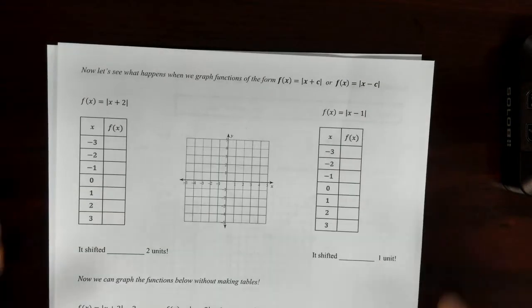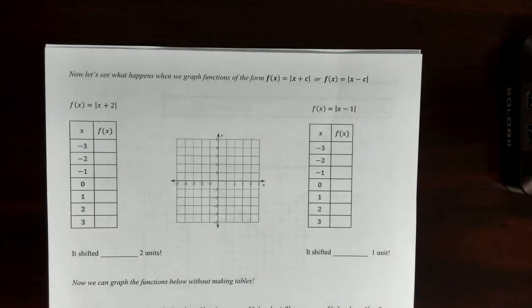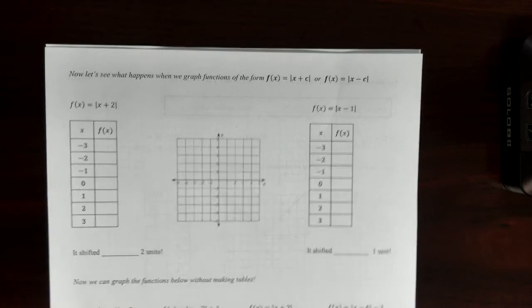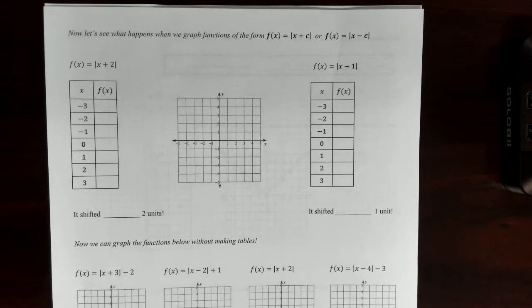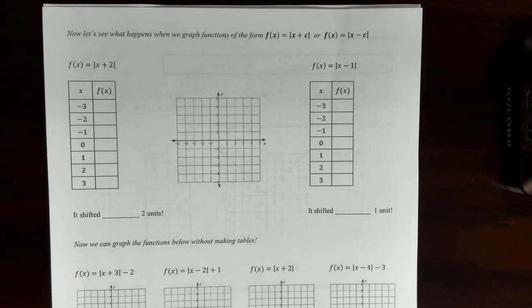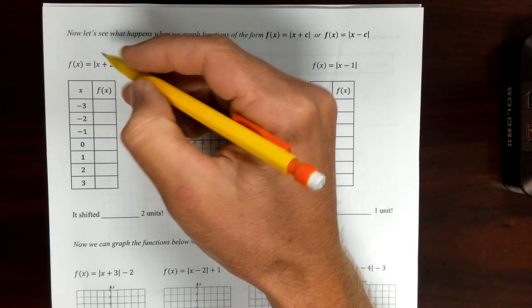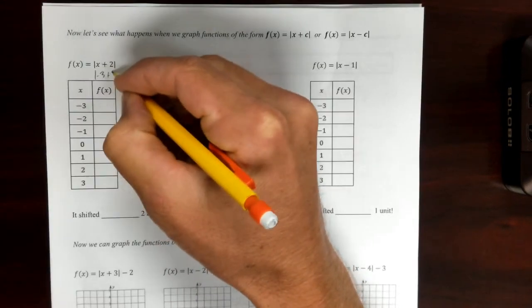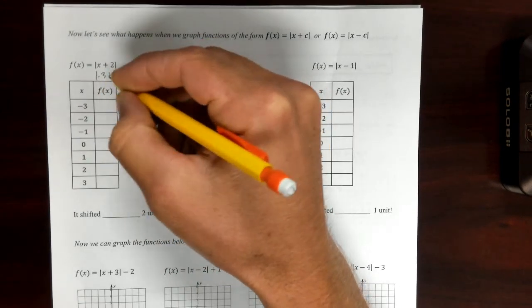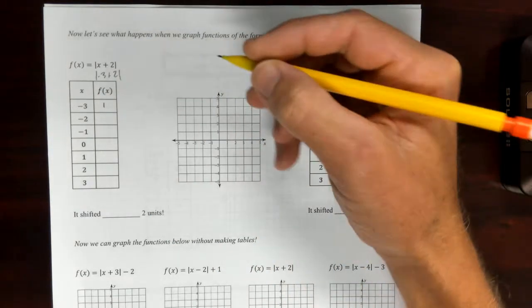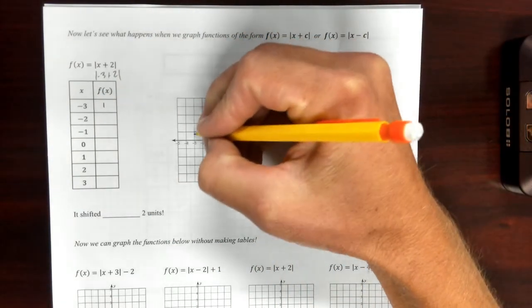What about if my number is inside the absolute value? You're probably already guessing it right now. We're going to shift right and left. So let's look at which one goes which way. Here we go. I'm going to plug in this point. So I've got the absolute value of negative 3 plus 2. Negative 3 plus 2 is negative 1. The absolute value of negative 1 is a positive 1. So go over 3, go up 1.